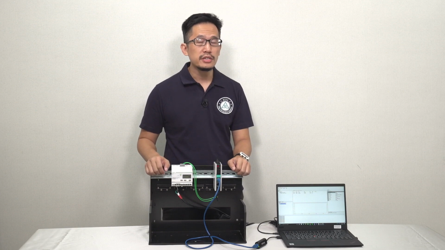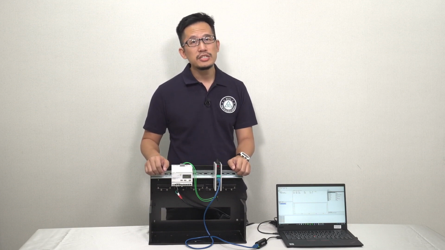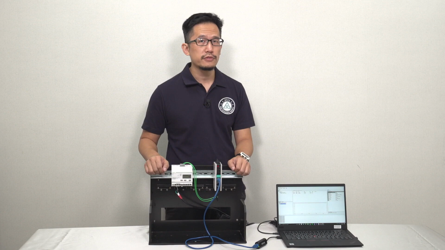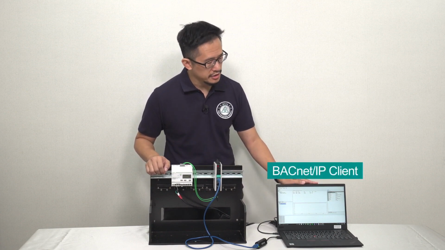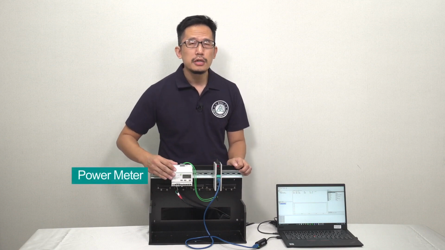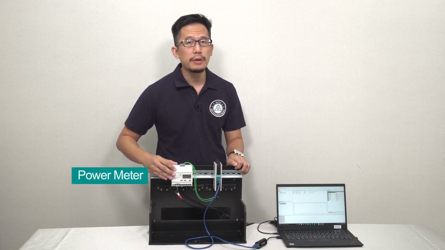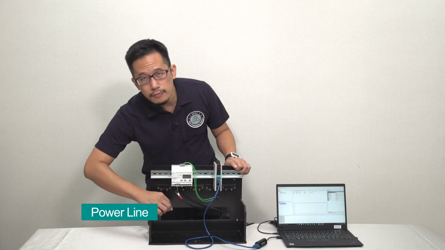Integrating Modbus devices into your BACnet IP network can be a challenge due to the different protocols involved. Here, we have a BACnet IP client simulator running on this PC, and we have a power meter that measures the usage and the quality of the power coming through this power line.